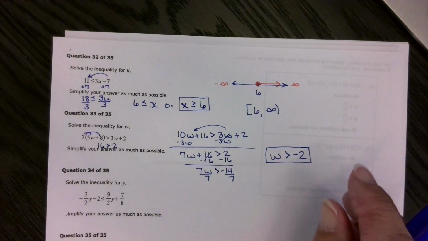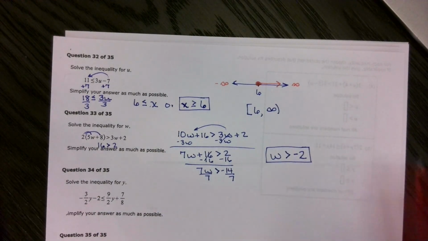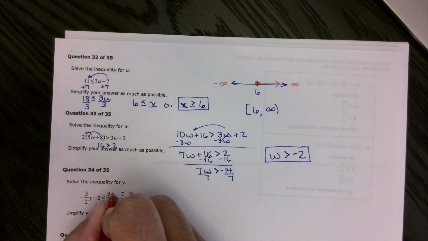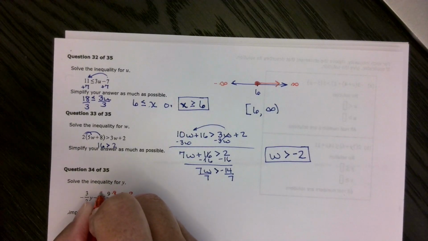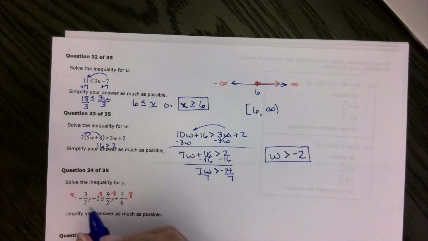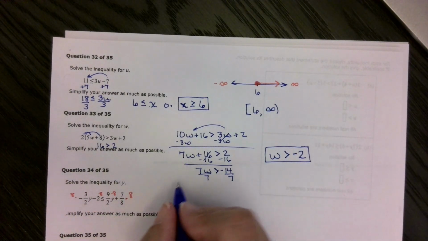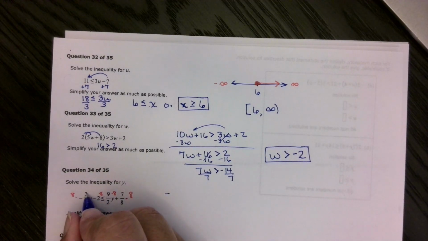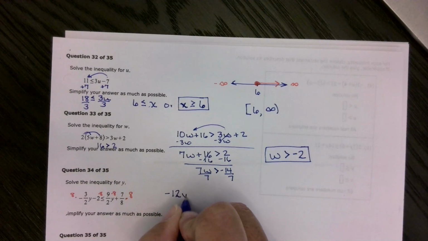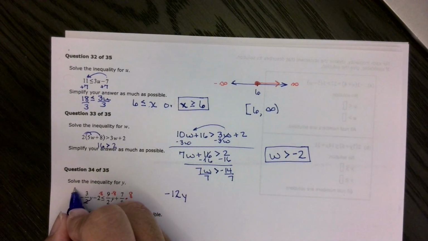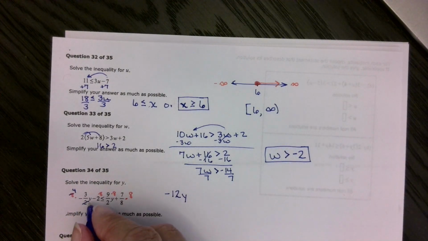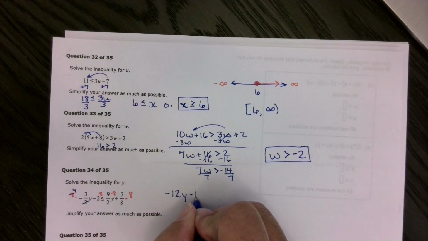Okay, I don't like the fractions. I'm going to get rid of the fractions by multiplying everything by 8. Everything, don't forget the 2 as well. You guys may do negative 8 times 3 is 24, divided by 2 is 12y. I go 2 goes into 8 4 times. 4 times negative 3 is negative 12y. Negative 2 times 8 is negative 16.